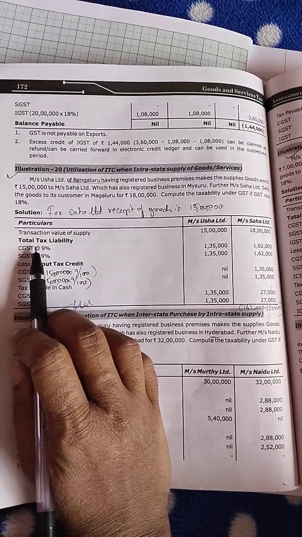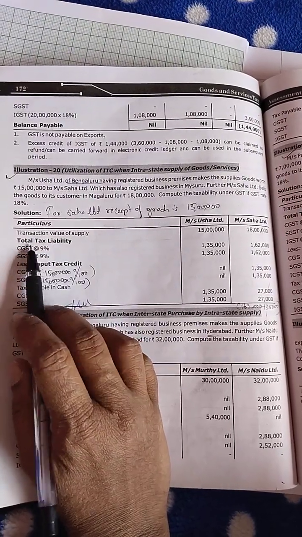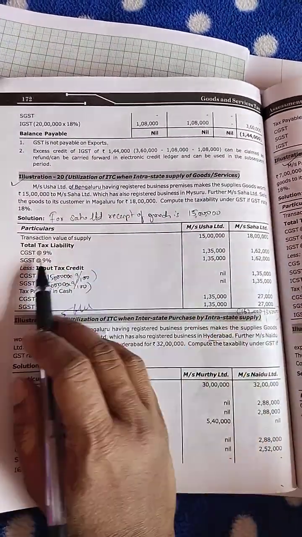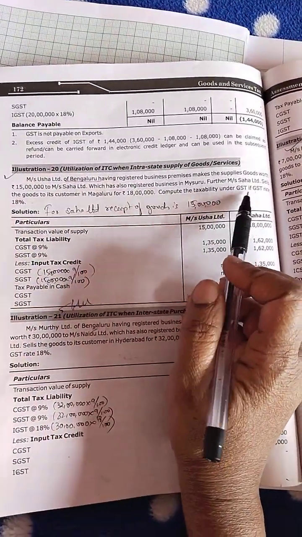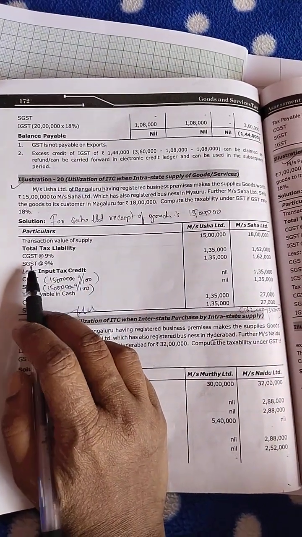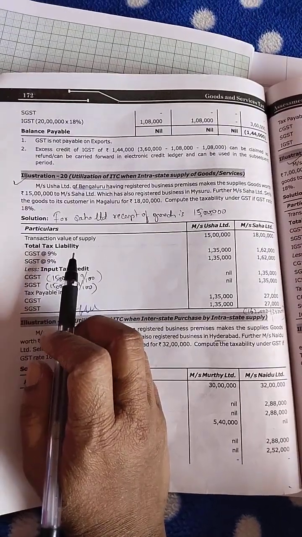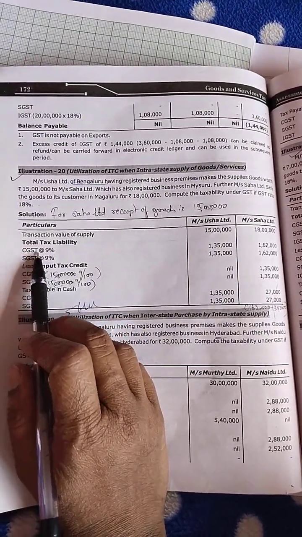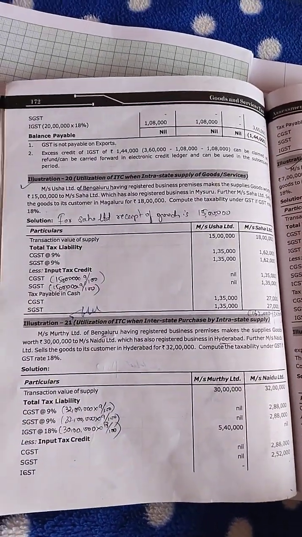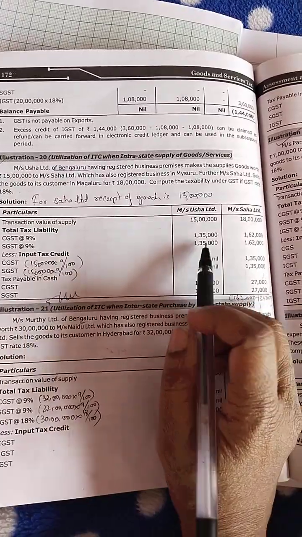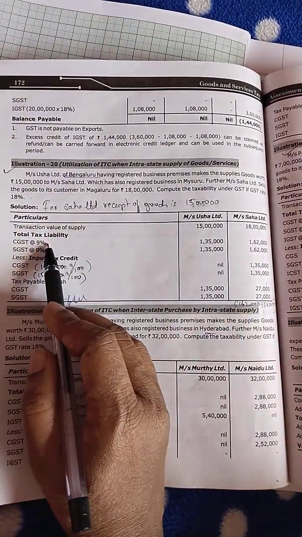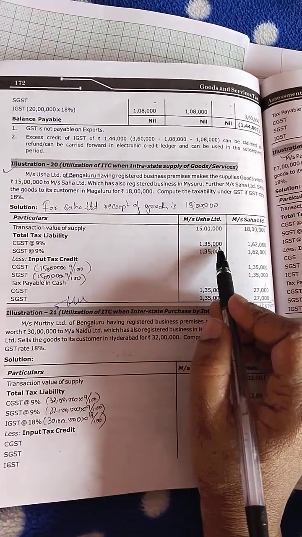Now we have to calculate the output tax liability, the total tax liability on the sales that are made. It is given that the GST percentage is 18%, so we have to divide that 18% between SGST and CGST: CGST at 9% and SGST at 9%. This amount will be calculated on the 15 lakh. 15 lakh into 9% will give you 1,35,000.